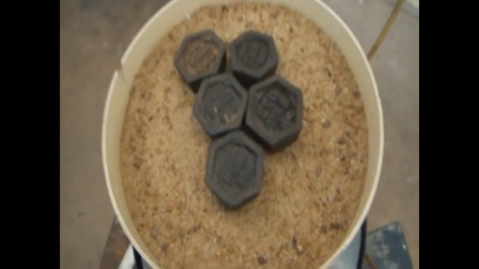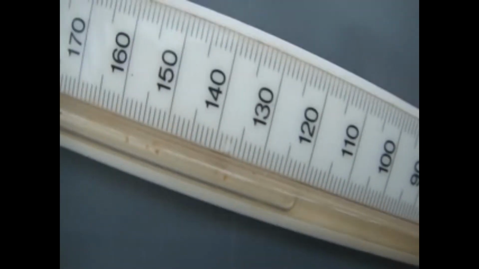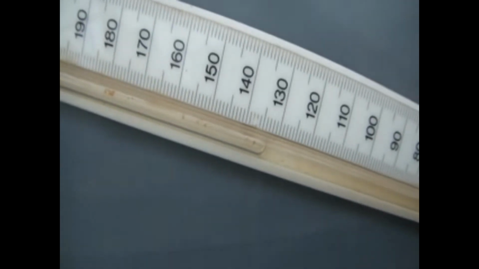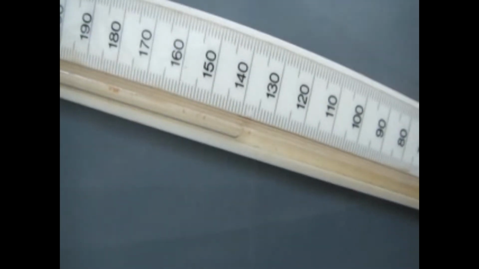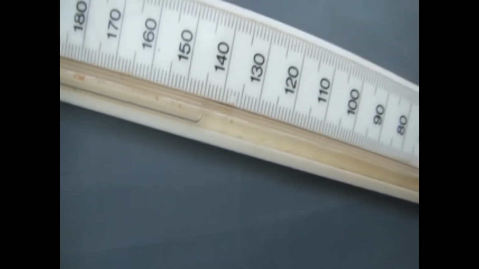Now we add a few more weights. This is the sixth weight, 1200 grams we have added, it is 121. It is 1400 grams we have added, it is 132. It is 1600 gram, one more weight we have added, the new reading is 145.